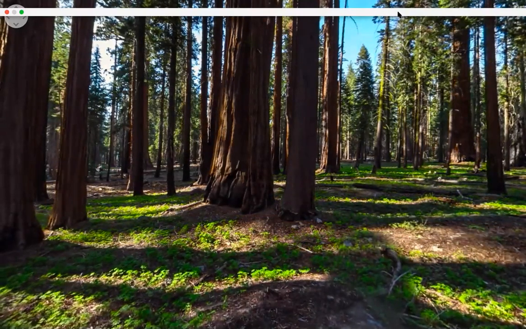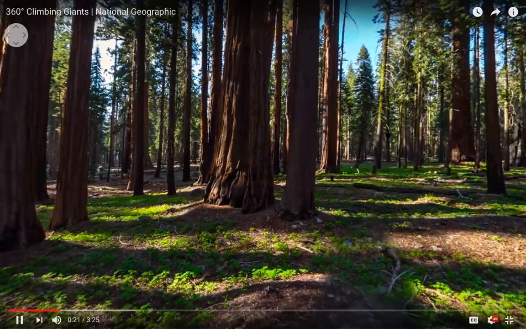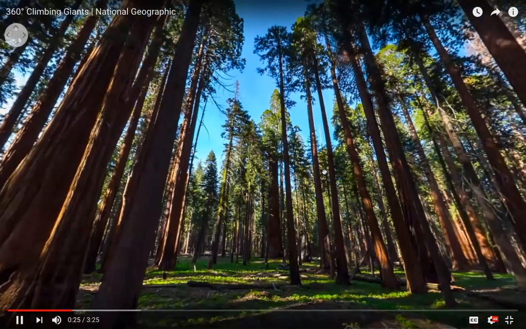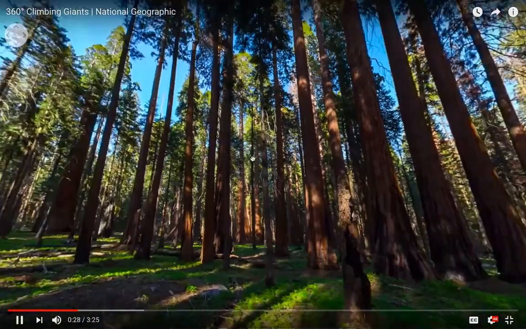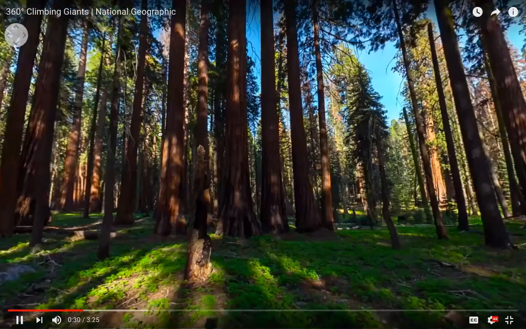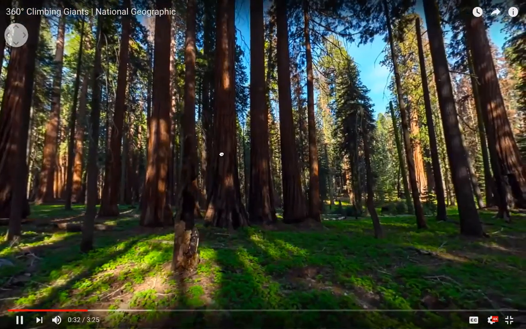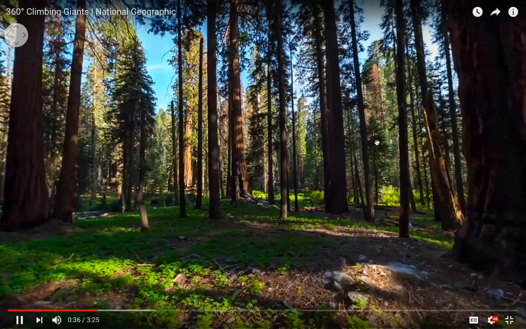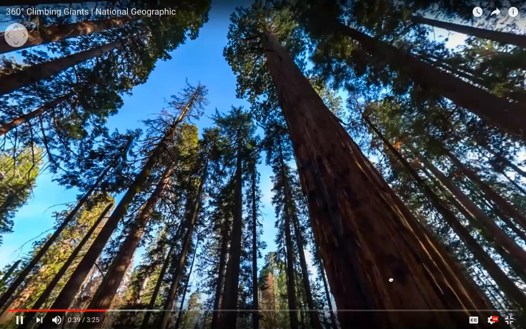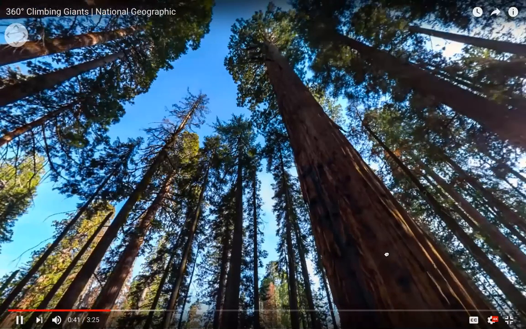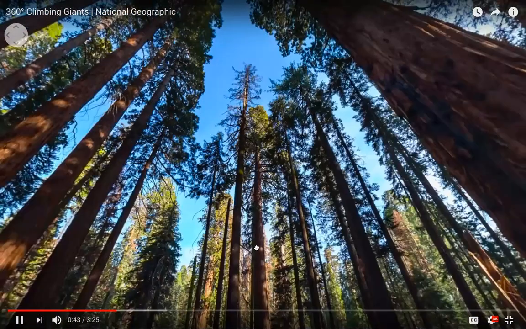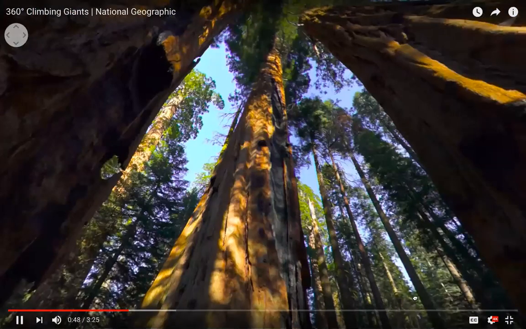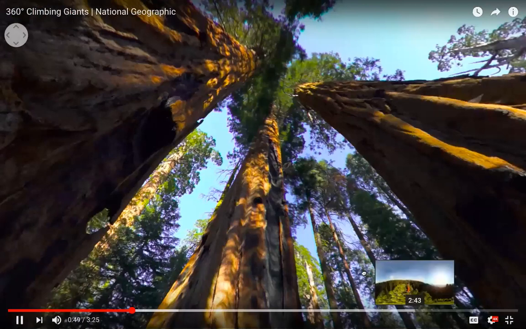My name is Wendy Baxter, and I have probably one of the coolest jobs on the planet. I get to climb in and study giant sequoia trees. My name is Anthony Ambrose, and I am a canopy biologist. I've loved trees and climbing trees my entire life. The first time I actually climbed a giant sequoia was just life.